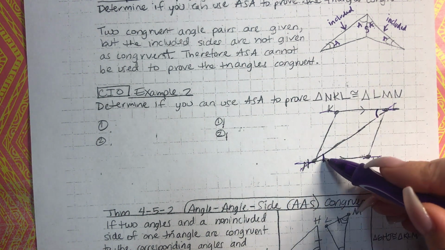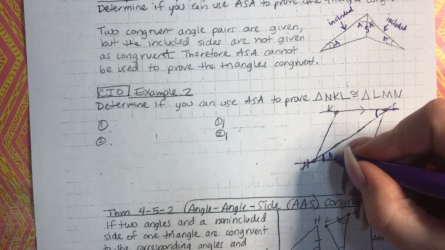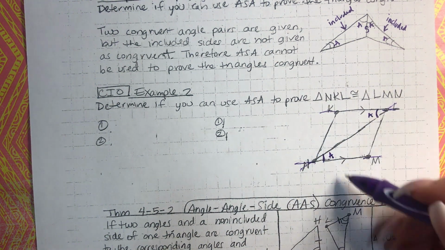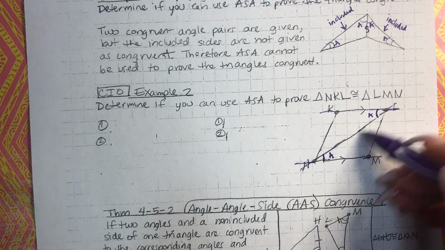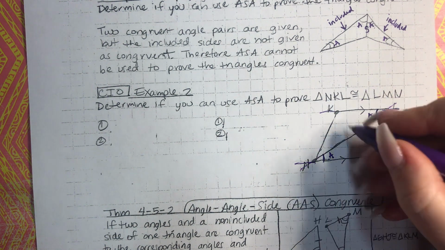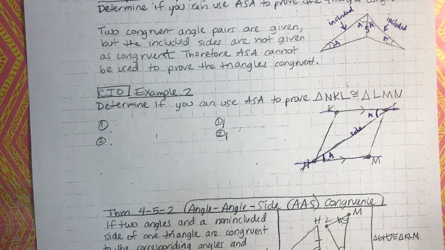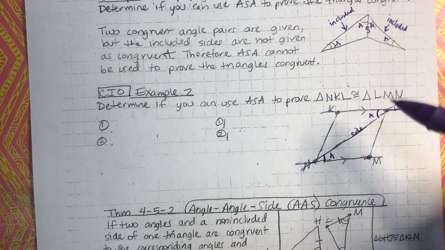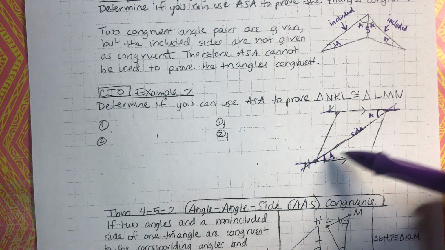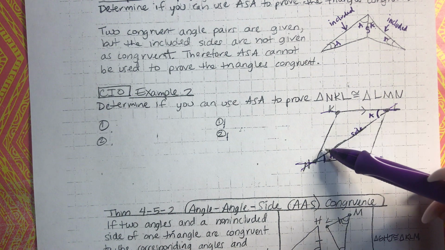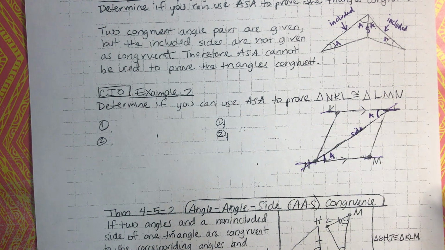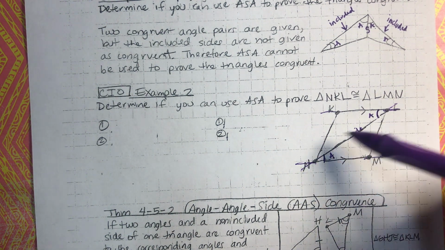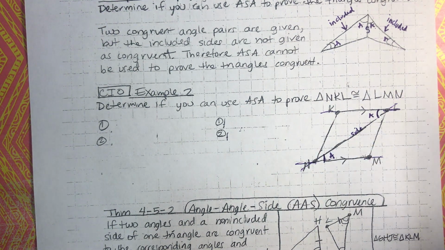So here what I see is that we have an angle and an angle, and then we have this reflexive property of congruence. So we know that this side is congruent to itself, but because this is the included side, we'd have to have this angle and this angle being congruent. And right now we don't have that information.